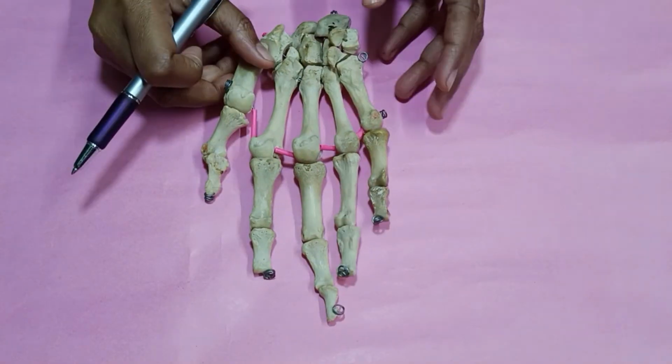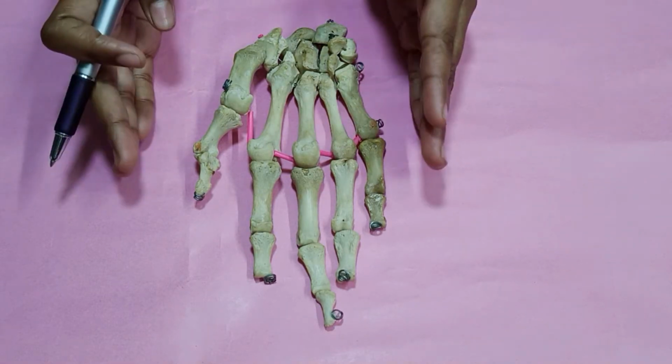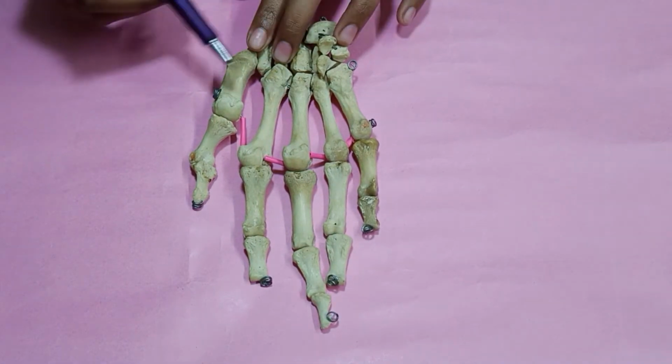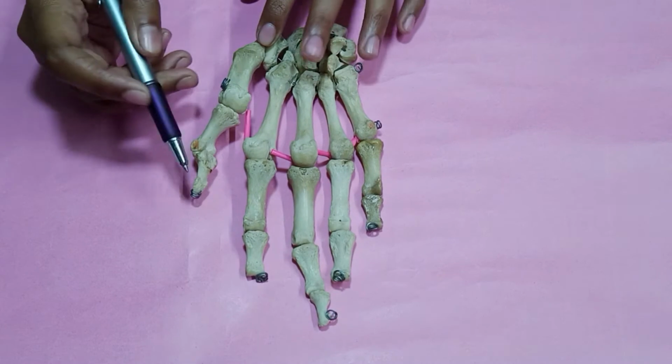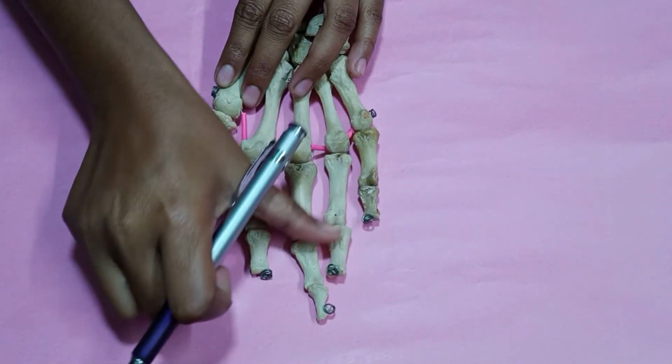The metacarpal bones are the 5 miniature bones which are numbered from lateral to medial, and the phalanges lie distal to the metacarpal bones. So these all are the metacarpal bones. As you can see, from lateral to medial: first metacarpal, second, third, fourth and the fifth one. And the phalanges you will get more distal to the metacarpal bones. So these all are the phalanges.